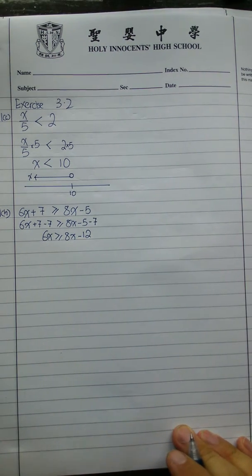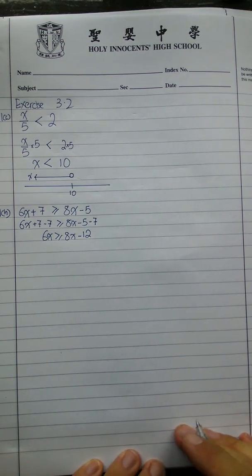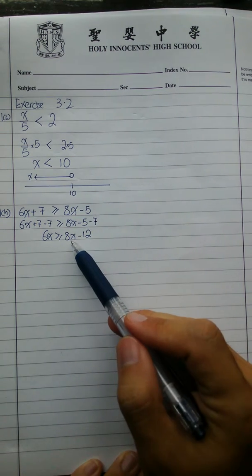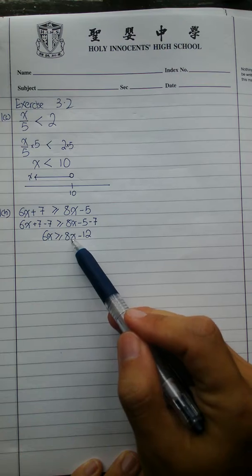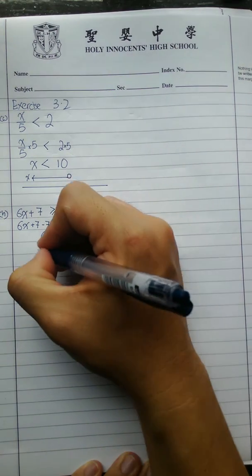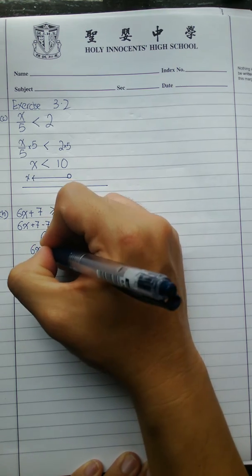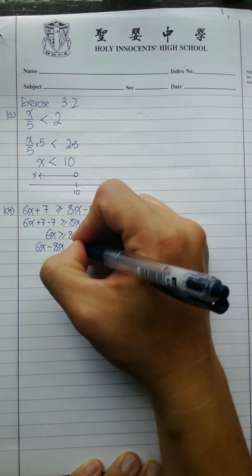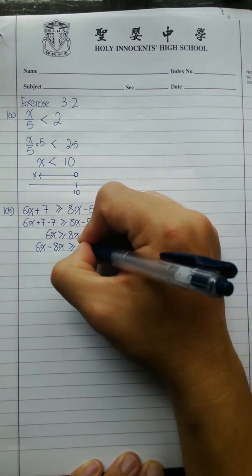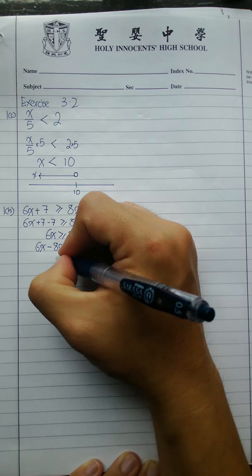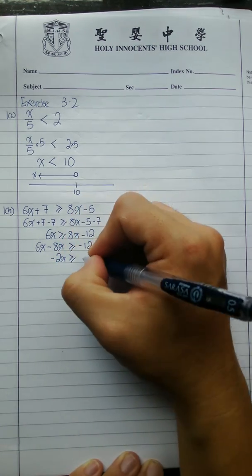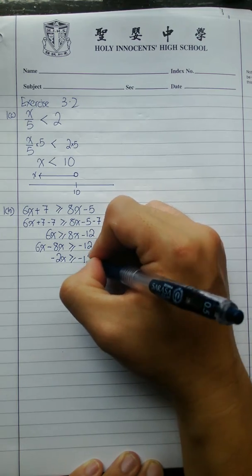Just like an algebraic equation, what I'm hoping to achieve is to collect all my x terms on the left hand side. So now what I should do is I have to minus 8x from both sides. So what I get is 6x minus 8x is greater than or equals to 8x minus 8x is no x, and I leave the minus 12 there. What I get is negative 2x is greater than or equals to negative 12.